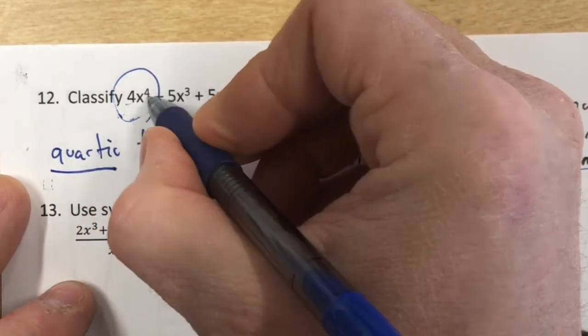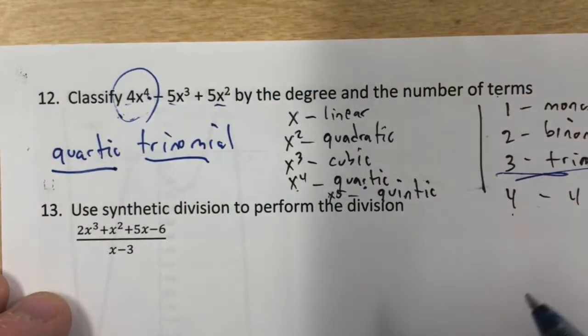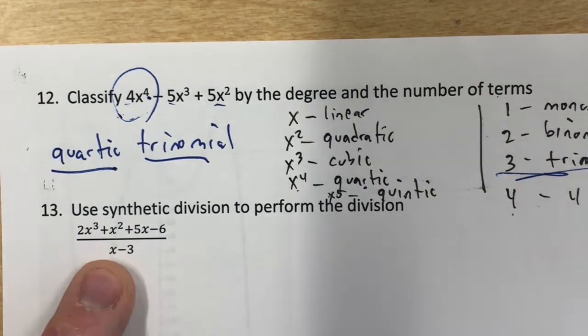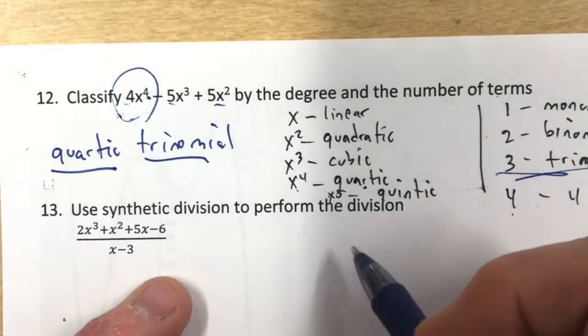Quartic because it's to the 4th degree, and trinomial because it has 3 terms. All right. Number 13, use synthetic division to perform the division here.